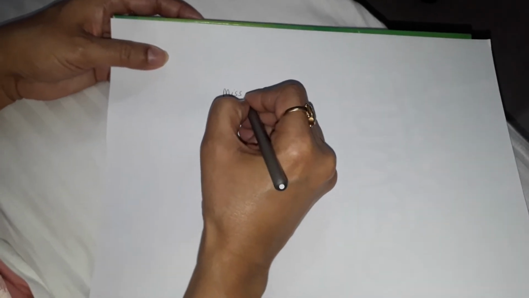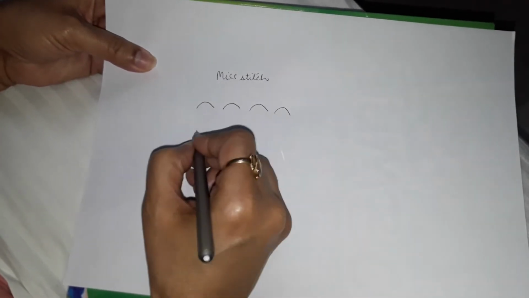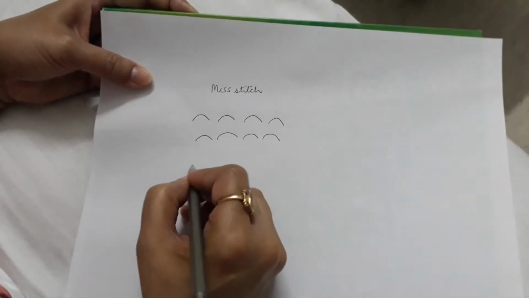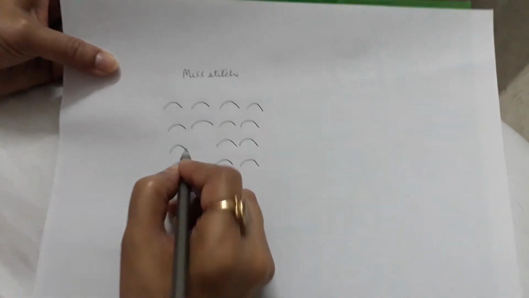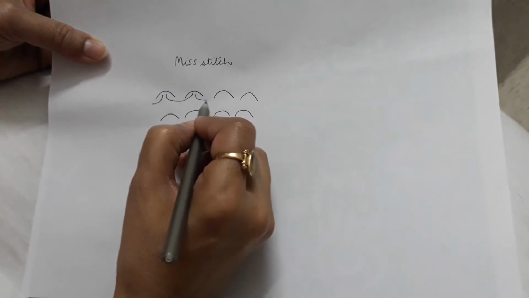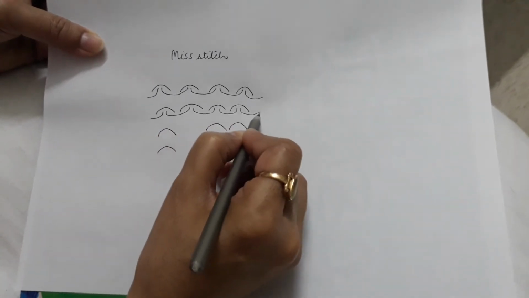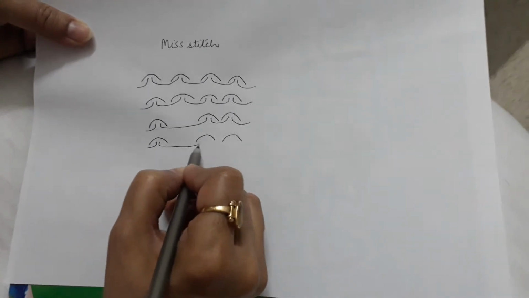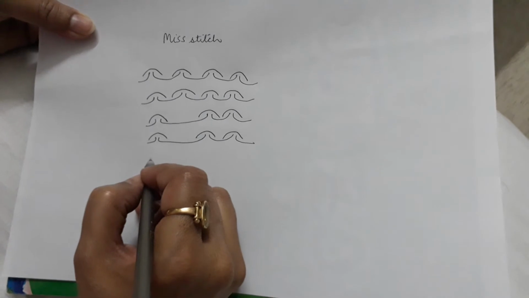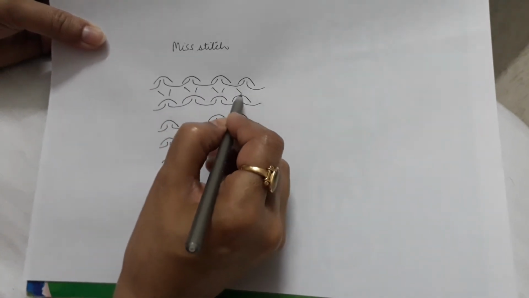So let's draw a miss stitch or a float stitch. So it's also called a miss stitch. Miss stitch means there is no knitting which is happening. So miss one stitch. So draw the feet. That's a float. And have another float. So draw the arms. We are drawing the technical back.